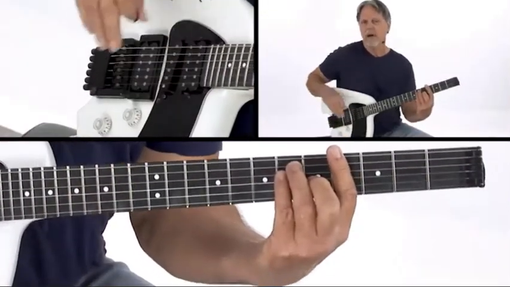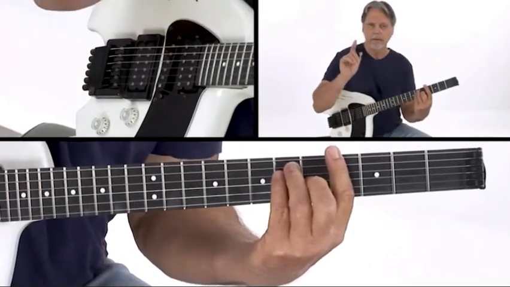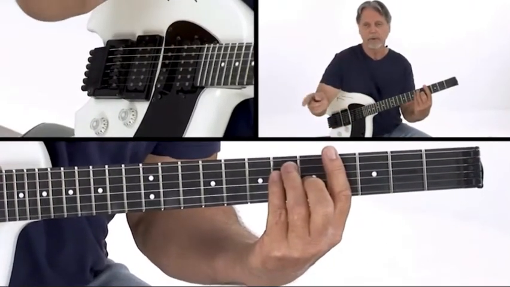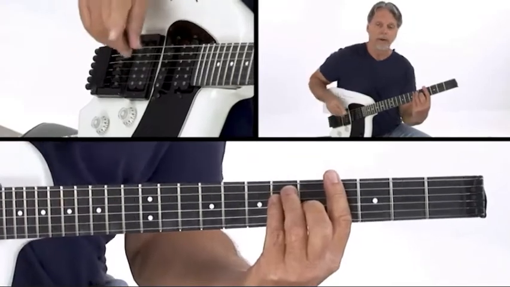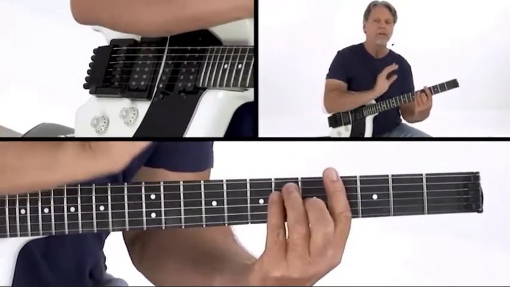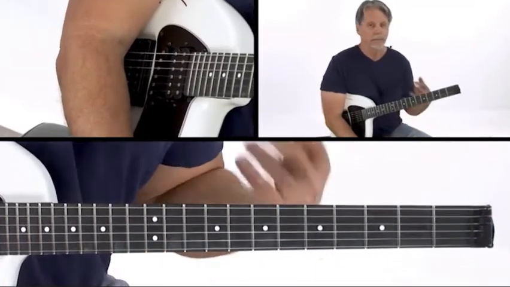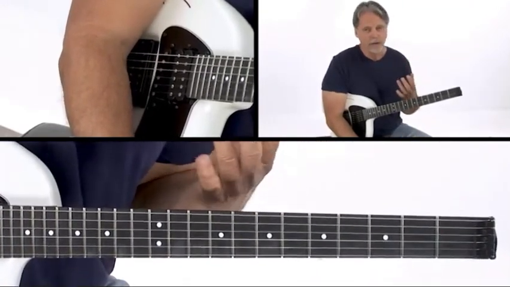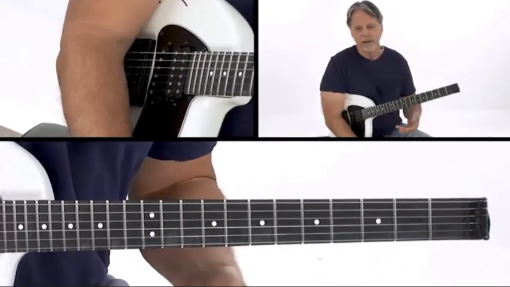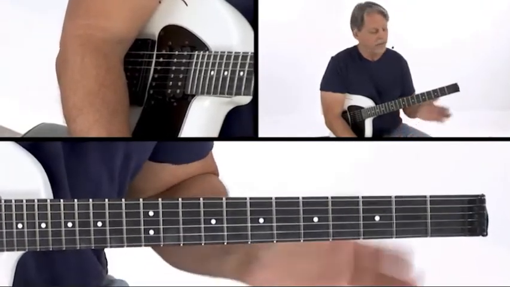Change keys, key of A flat, right? Not a real common guitar key, but do you want to be a guitarist who happens to play music? You want to be a musician who happens to play guitar. Make sure you learn all those keys that you'd only play in probably if you're playing with a horn player. It's important. I find that guitarists tend to just want to stay in key of C, G, D, A, E, you know. It's real limiting.